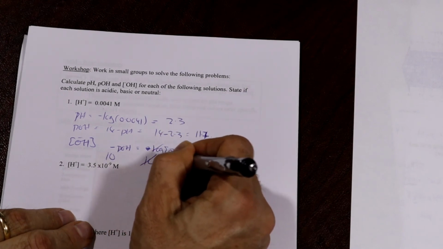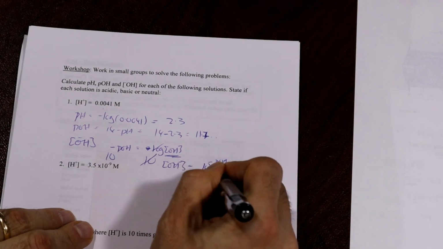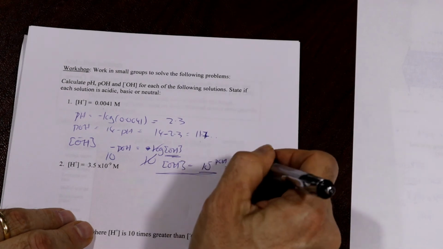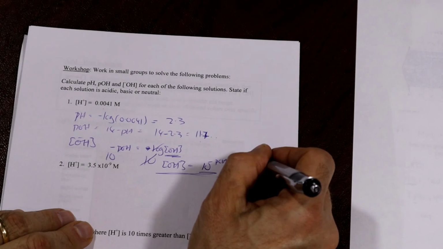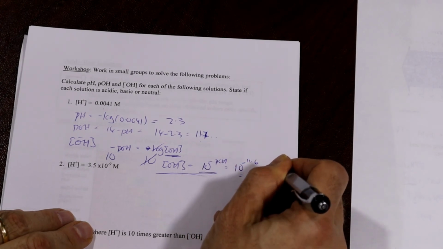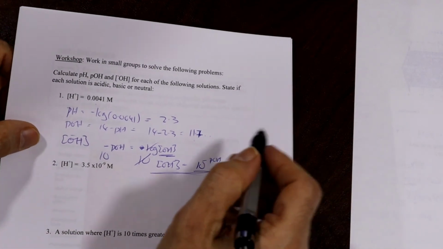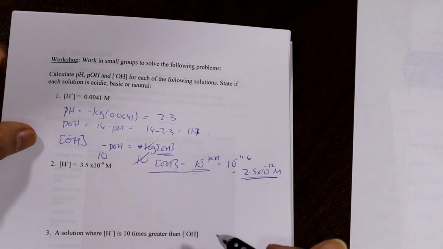So OH minus equals 10 to the minus pOH. That's worth remembering, which equals 10 to the minus 11.6, which equals 2.5 times 10 to the minus 12 molar. Does that make sense? Yeah, we have an acidic solution, so the concentration of OH is super small.